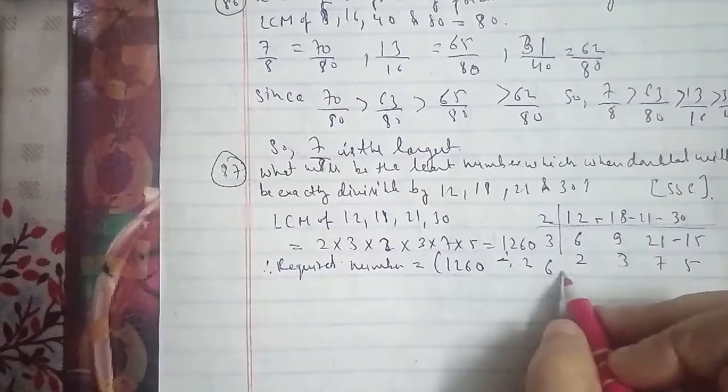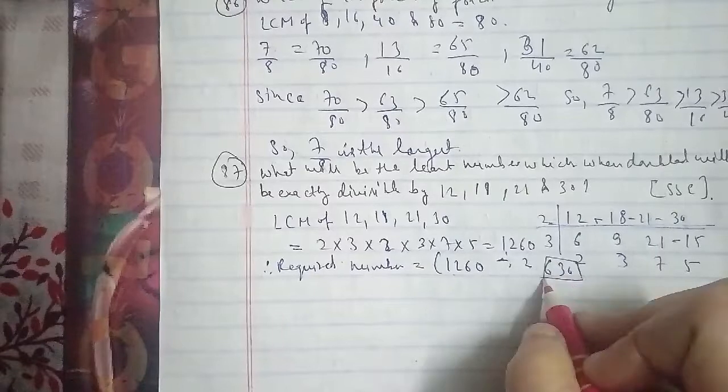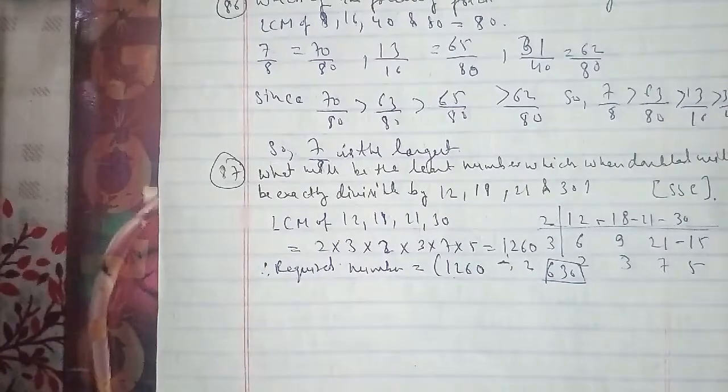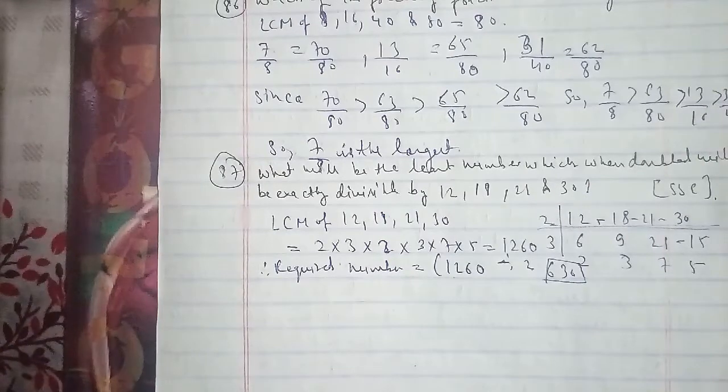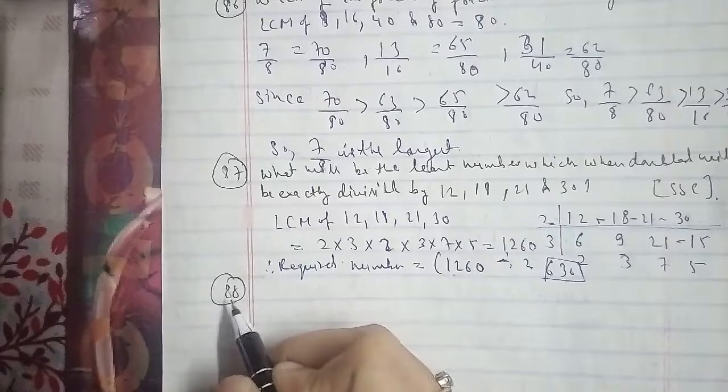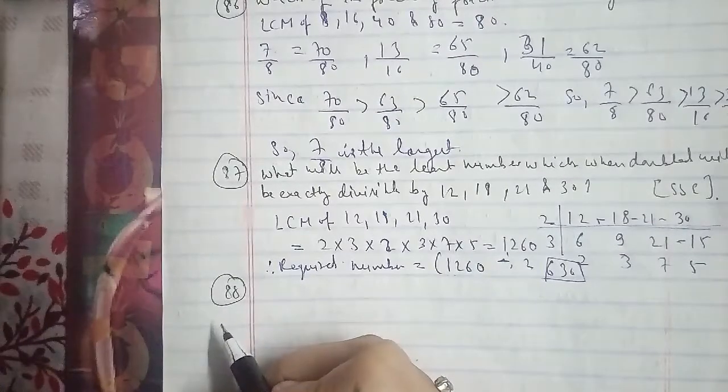We'll go ahead with another question, the 88th question of the session. What is the smallest fraction which each of 6 by 7, 5 by 14 and 10 by 21 will divide exactly?